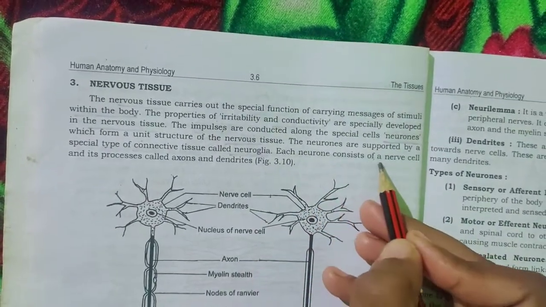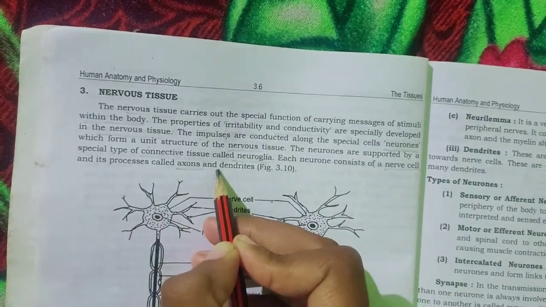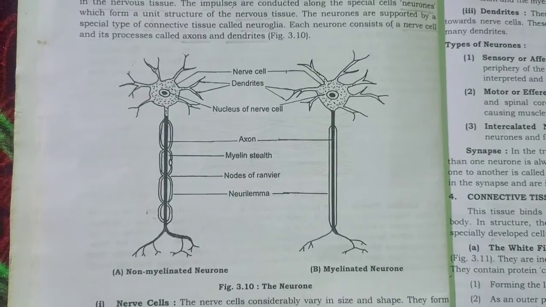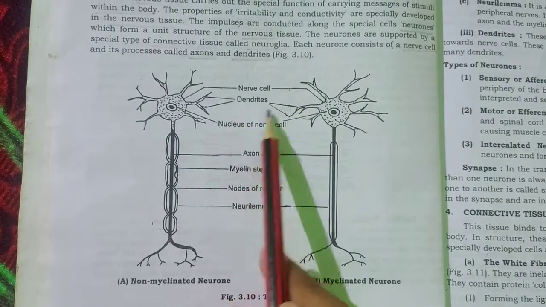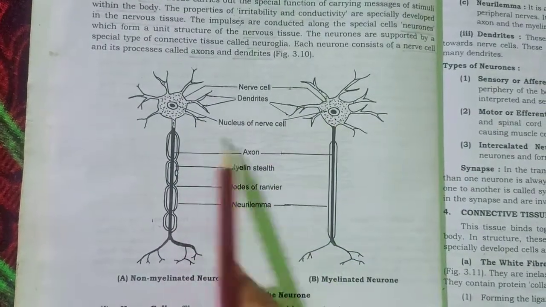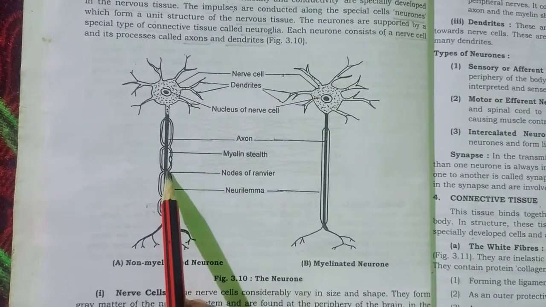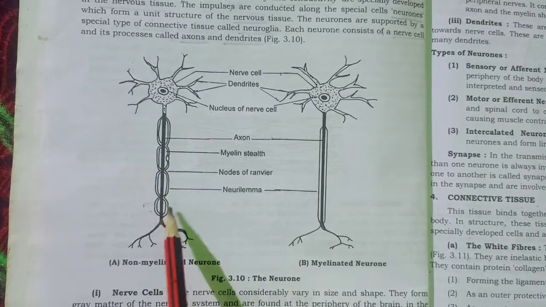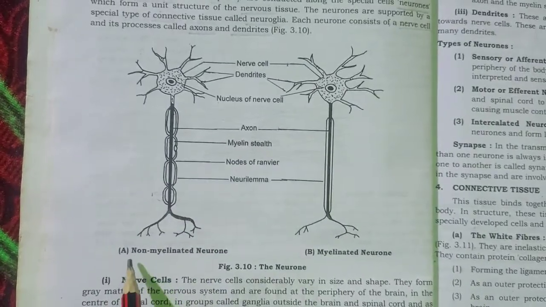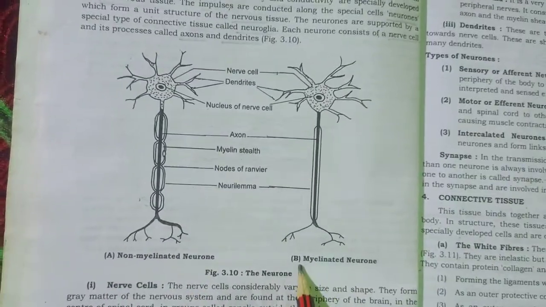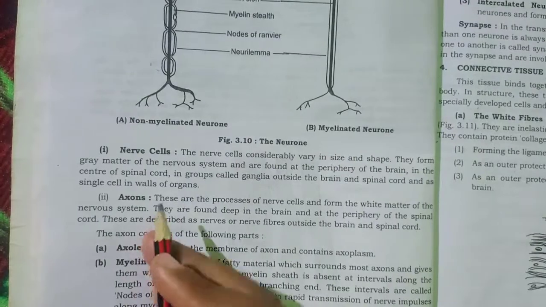Each neuron consists of a nerve cell and its processes called axons and dendrites. That's the structure of the neurons, and that is the nerve cell, and that is the dendrites. This is the nucleus, and that is the axon, and this part is the myelin sheath, and that is the nodes of Ranvier, and that is the neurilemma. Okay, this is a non-myelinated neuron, and that is a myelinated neuron. After that we will study the nerve cells.